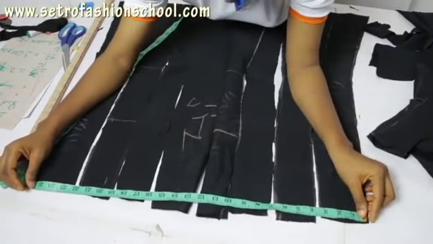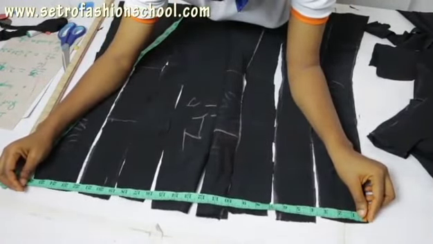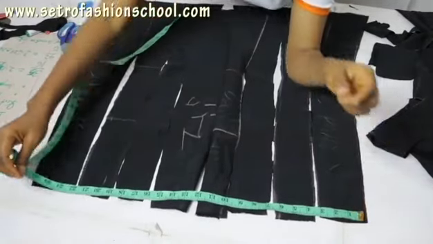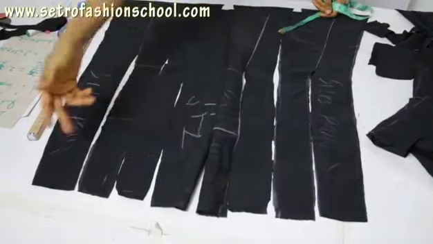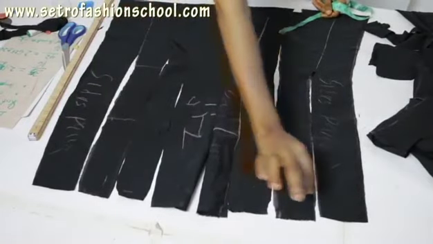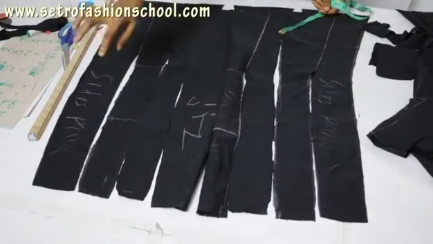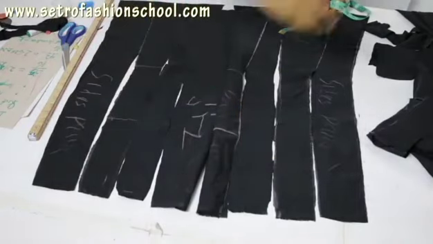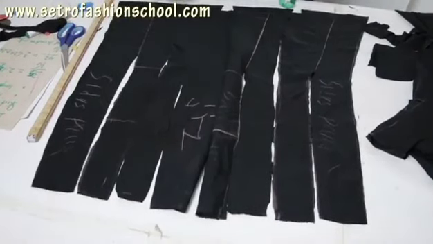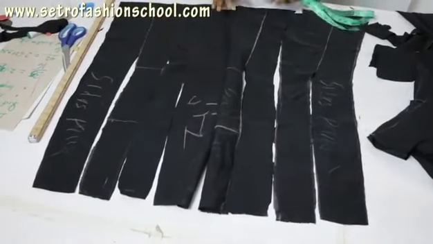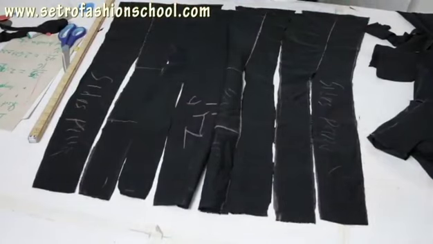Have you seen it? By the time you join, you remove all the half, all the half, all the half. You'll be having your exact waist here. That's 17 and a half for the back, then 17 and a half for the front. So that will give you 35 inches. So you join the sides there, and that's just how easy your 16 pieces skirt is.